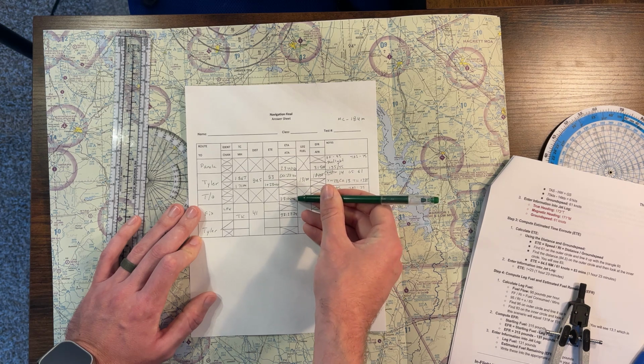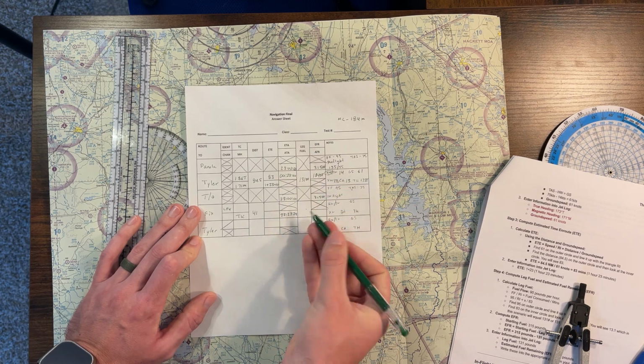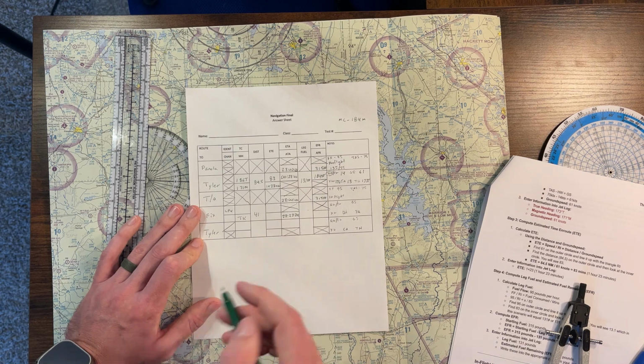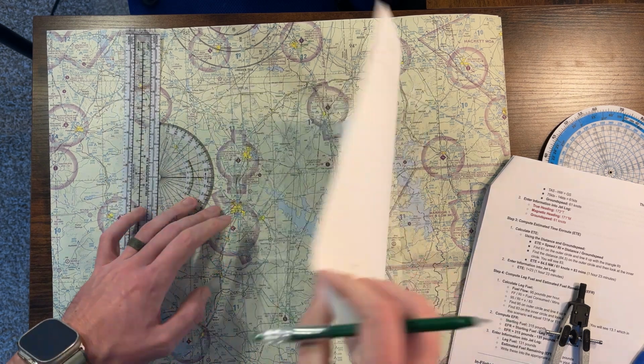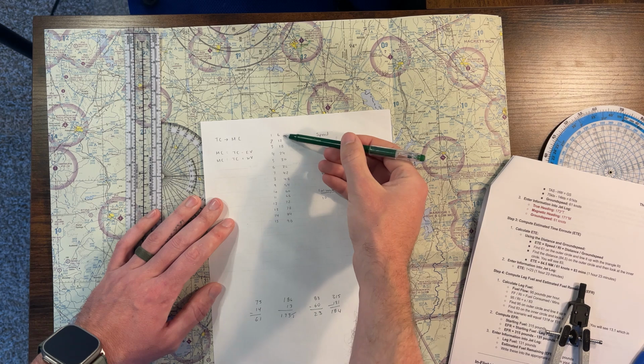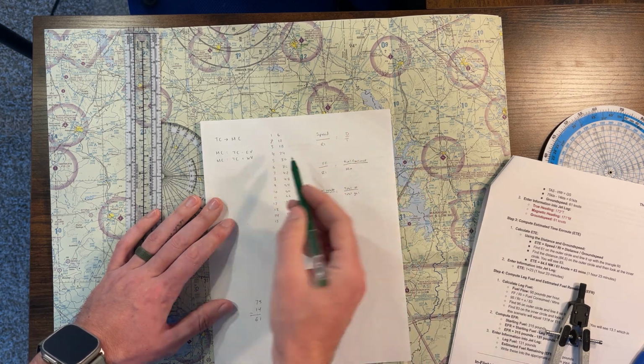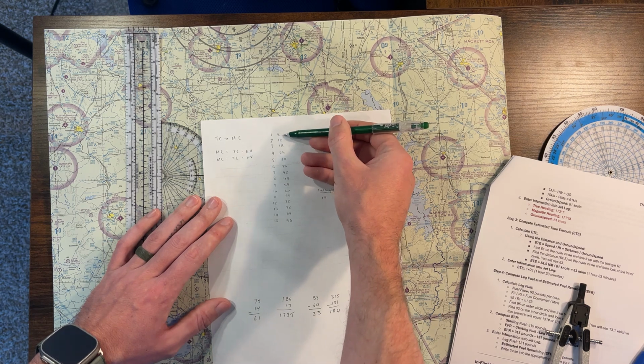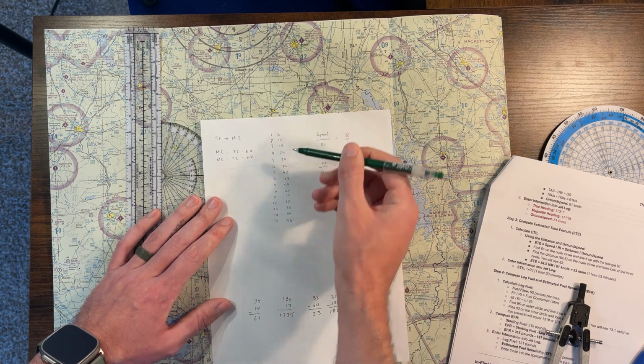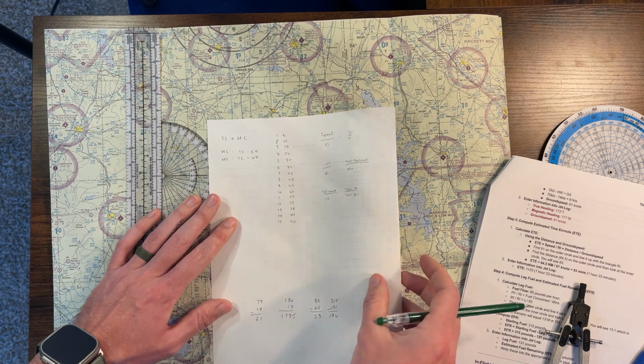So the time between this and this was 27 minutes and 24 seconds. So based upon this chart right here, you can go ahead and say, okay, 24 seconds is equivalent to 0.4.